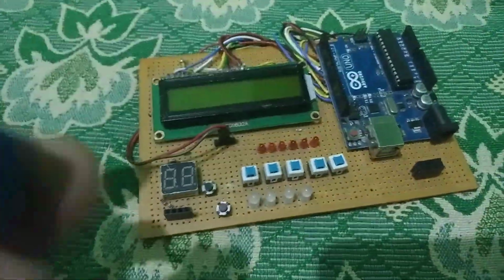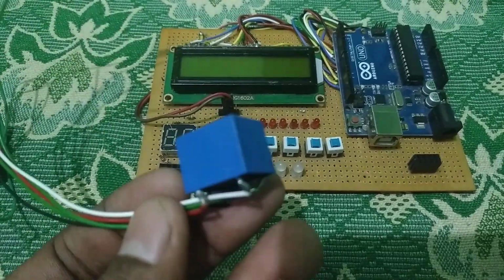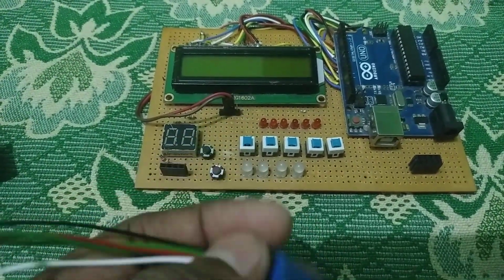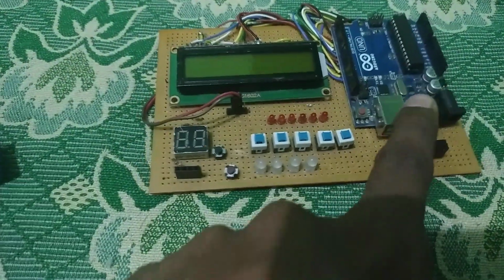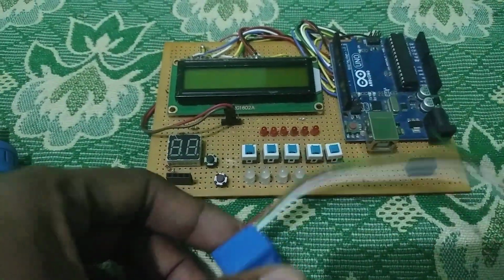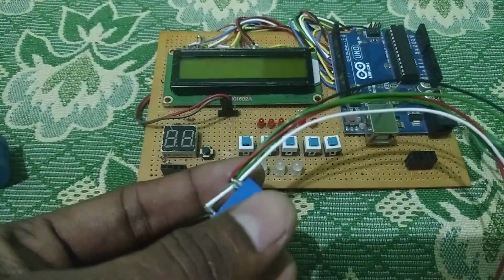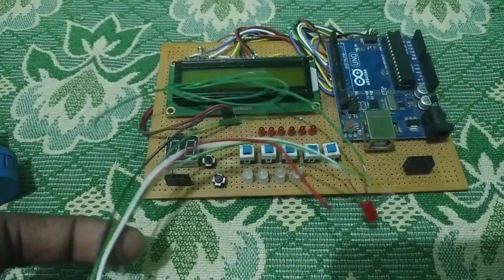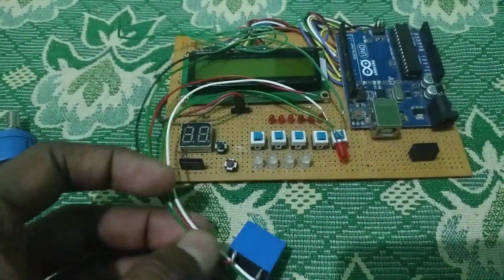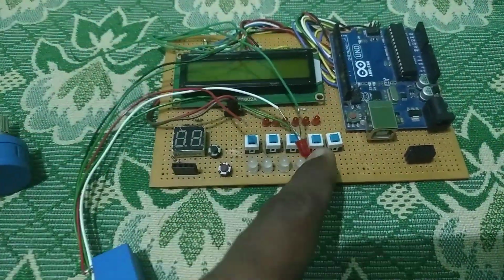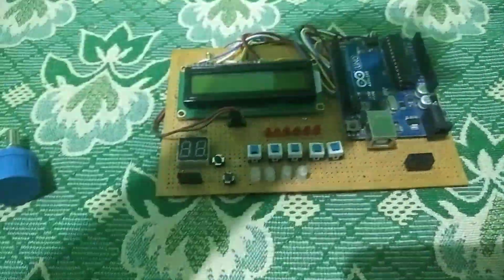And I have one more component, a relay. This relay we will also connect to the Arduino digital output. We will see how the relay gets energized and de-energized. There is one LED connected to the relay output, so this LED will glow.